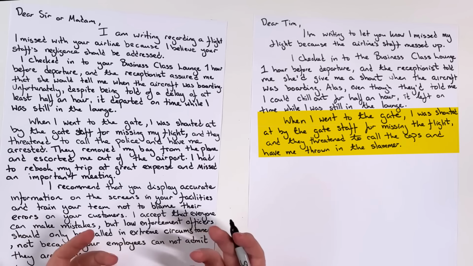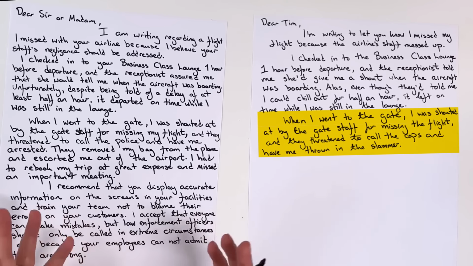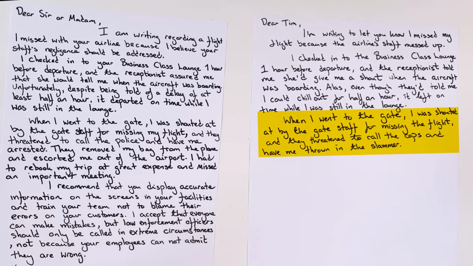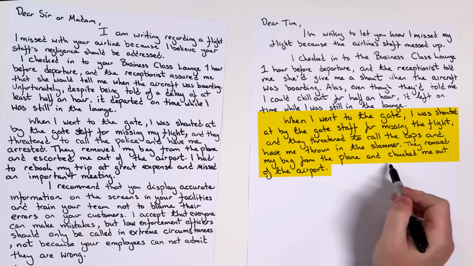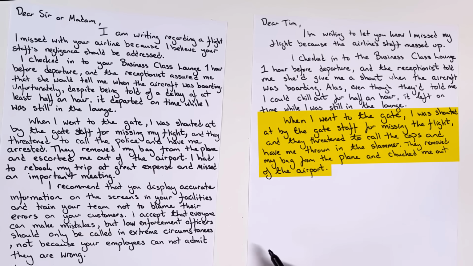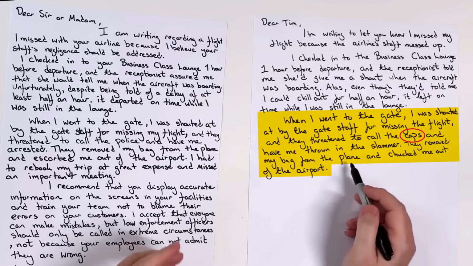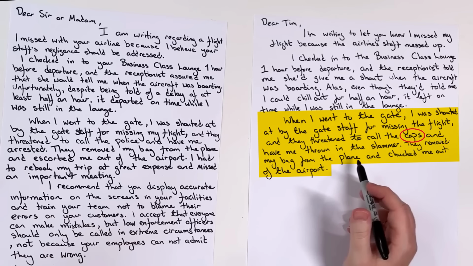When I went to the gate, I was shouted at by the gate staff for missing the flight, and they threatened to call the cops and have me thrown in the slammer. They removed my bag from the plane and chucked me out of the airport. So can you spot the informal language there? Cops is a more informal, maybe a slang word for police.